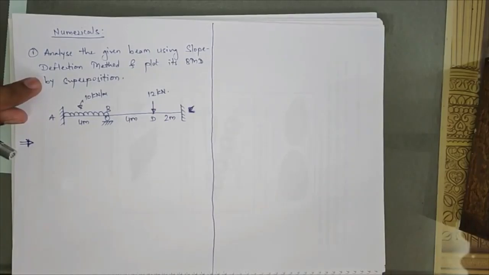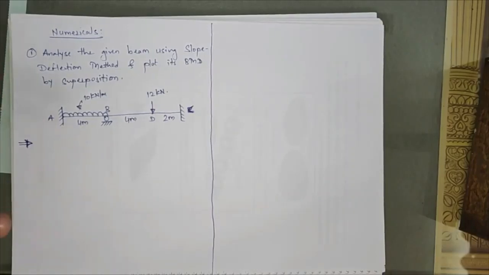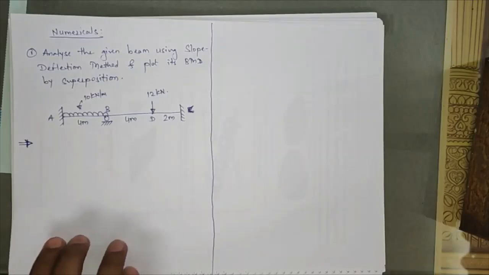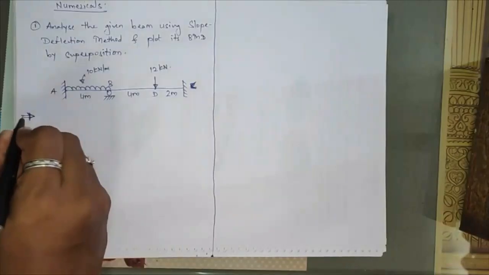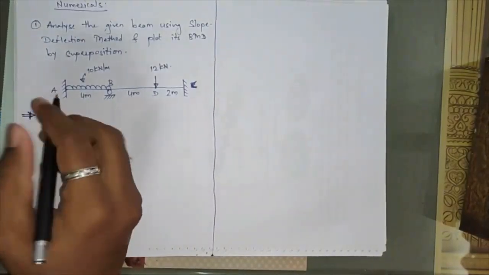Superposition diagram means your span moments are superimposed on your support moments. We'll see that further while drawing the diagram. So I'll go for the solution.